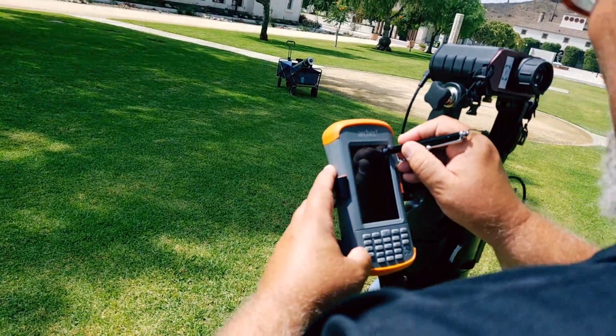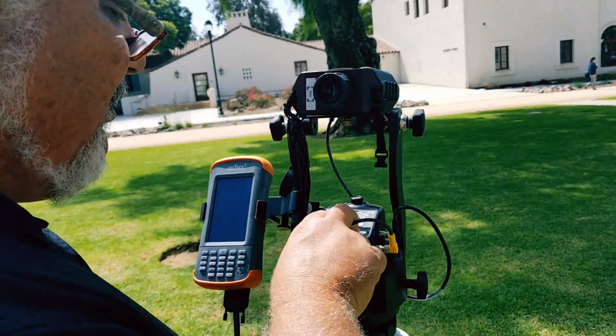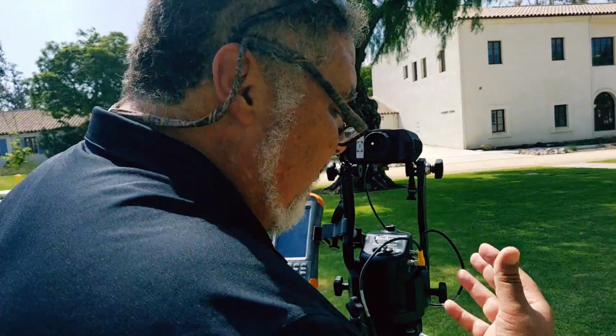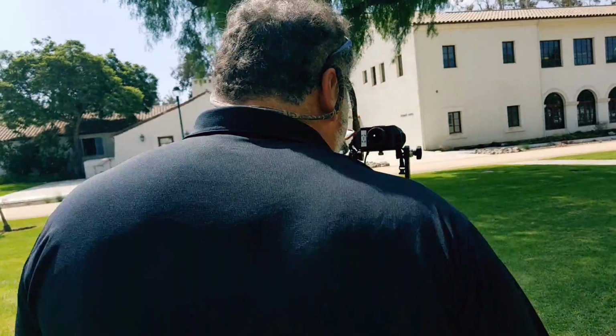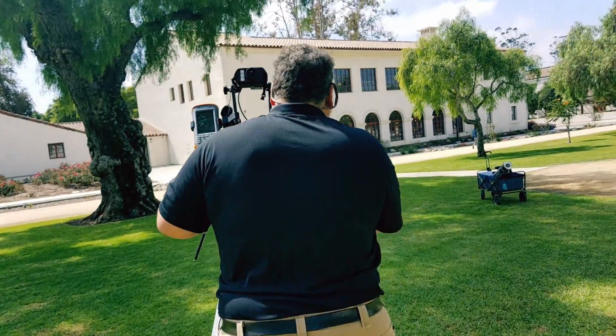I'm going to save that reference azimuth. I'm going to save that instrument height. I'm going to turn this back to side shot, and I'm moving. I turn this rascal off so I don't forget to re-zero back to here. Then I'm picking this rascal up and limping over here.